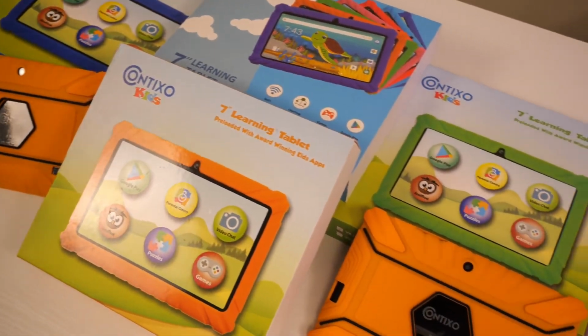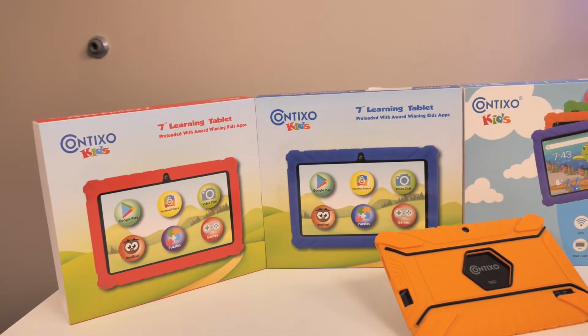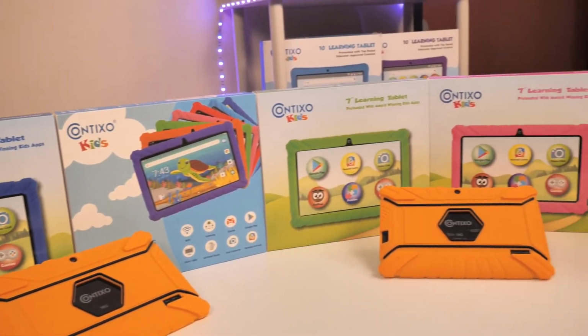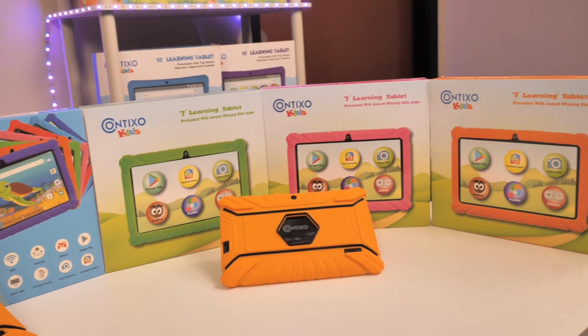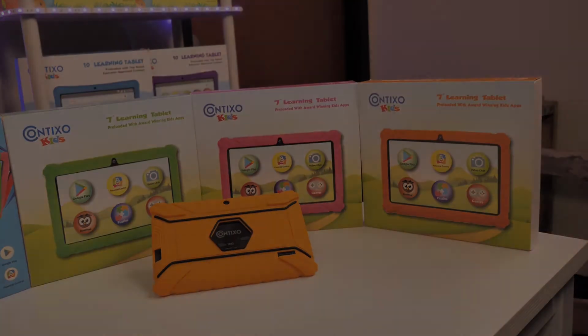In this demo, I'm using our Contixo V8 Kids tablet, 2 GB of RAM, which is running the Android 10 operating system. So keep in mind, some of these steps may be different depending on the series of your tablet. These steps will work for all Contixo V series tablets.